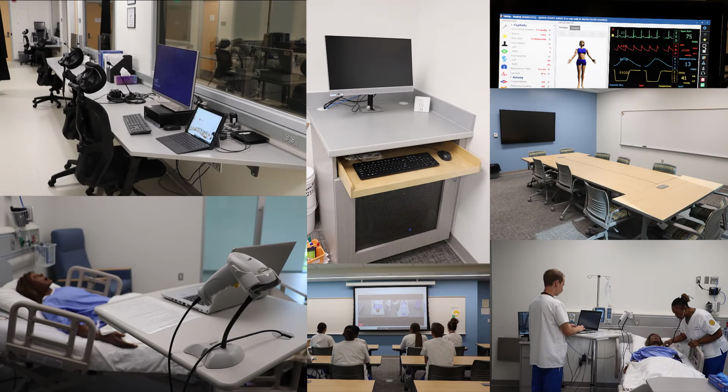As you can see, we utilize many different types of technology to simulate the clinical setting with hopes of preparing our future nurses to care for patients in the real-life clinical situations.